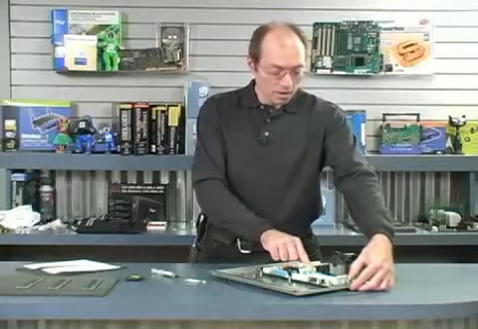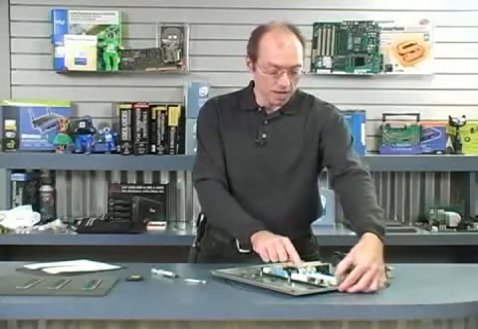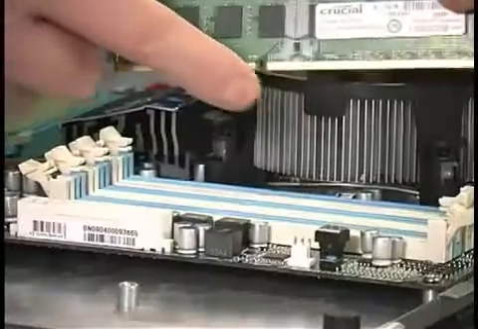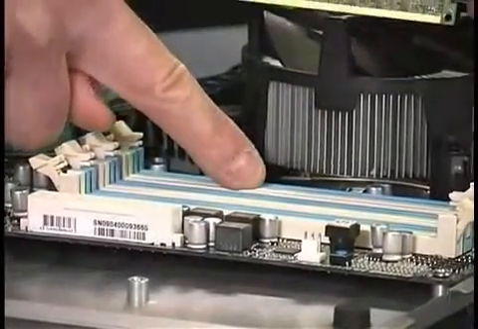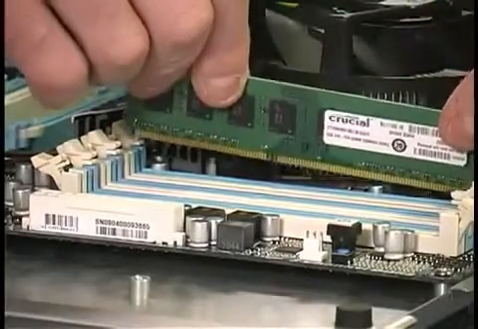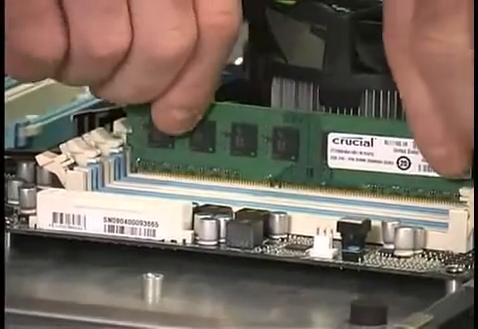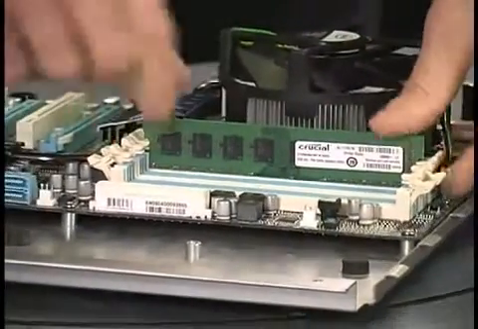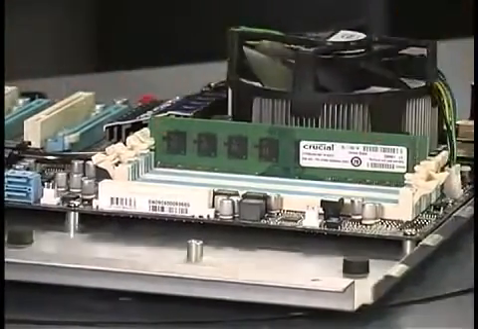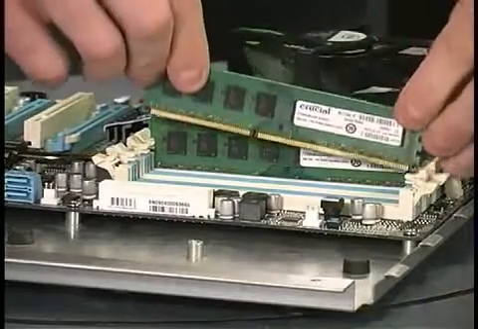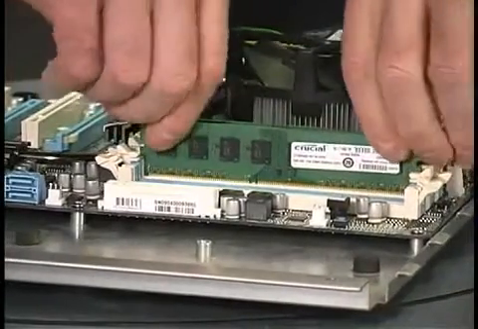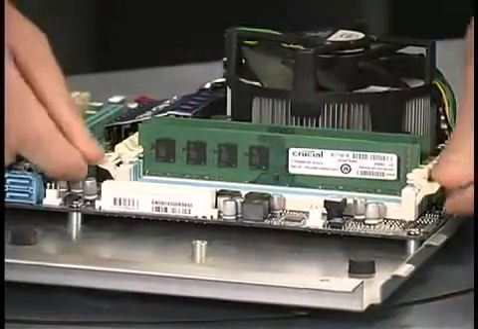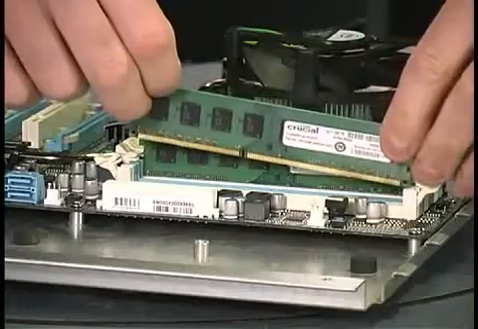So I'm going to move these retaining tabs out to the side on the white sockets. Then I can get my memory module and make sure that the notch on the module is lined up with the notch in the socket. And then I can set it into place and apply sufficient pressure straight down until it locks into place. Make sure these tabs are fully engaged and it's all the way seated down. Then I can go on to the next one, same thing. Press down until it's firmly seated. Make sure these tabs are locked into place. And then finally the last one.